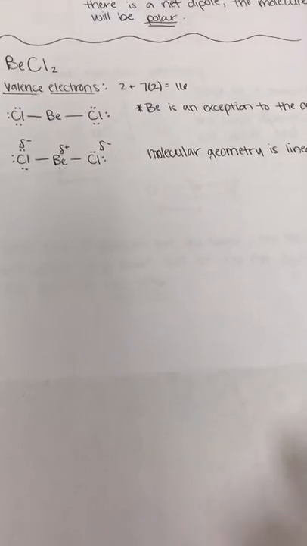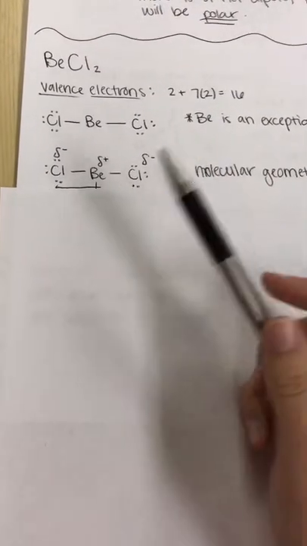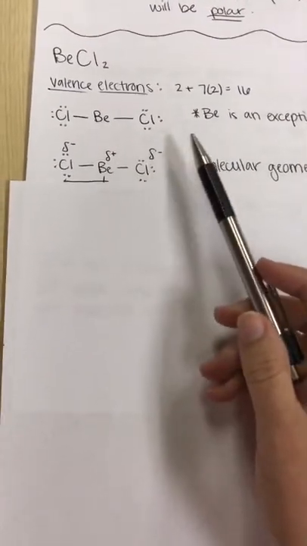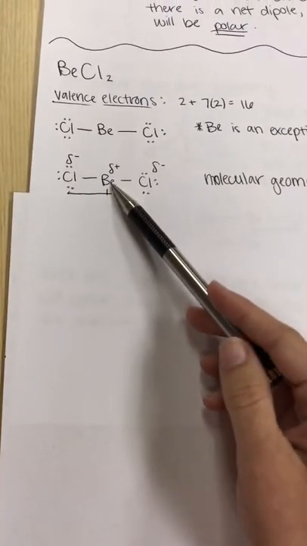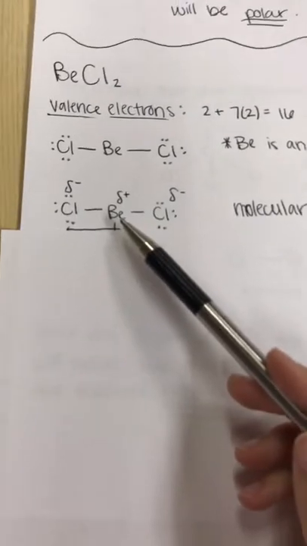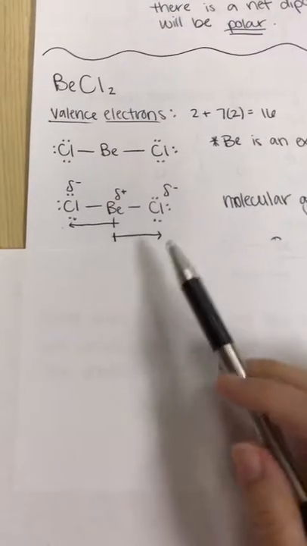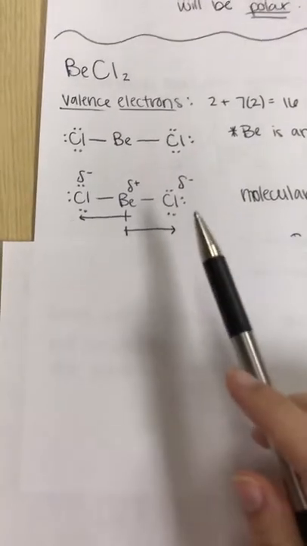So now we can look at partial negative and positive charges. We know that chlorine has the partial negative charge because it's more electronegative, and we know that Be is the least electronegative, so it will receive a partial positive charge. Again, we can draw the bond dipoles from this with the arrows pointing towards the more electronegative atoms, so these two arrows.